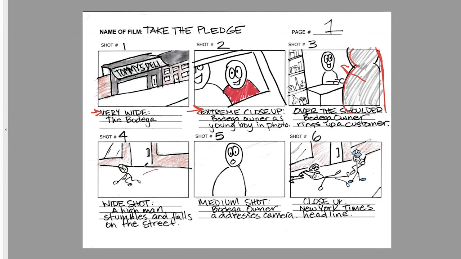When I say there's a wide shot of a high man stumbling and falling down the street, that's what you get. You might not be able to tell that's what it is. A medium shot of the, I know he looks like a walrus, but medium shot of the bodega owner, a close, and here's the, that's actually wrong. This is the wide shot of the police and the EMT. They're not good, but they are accurate.